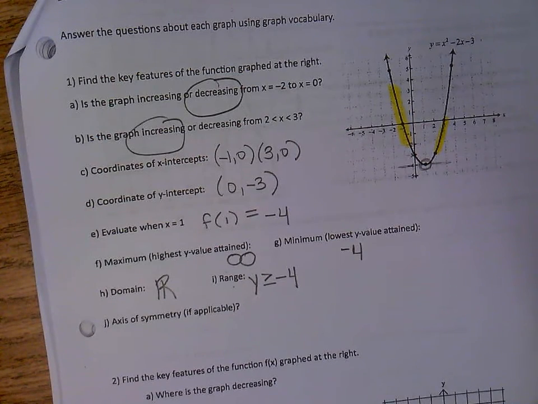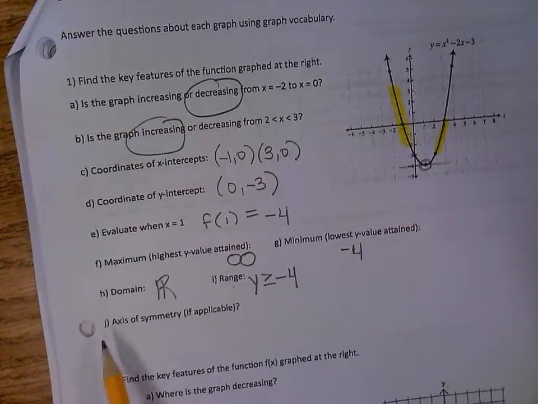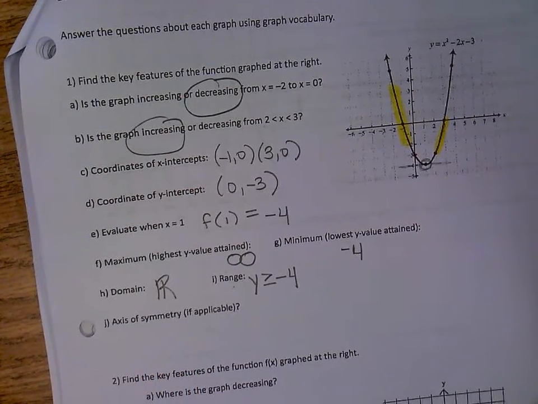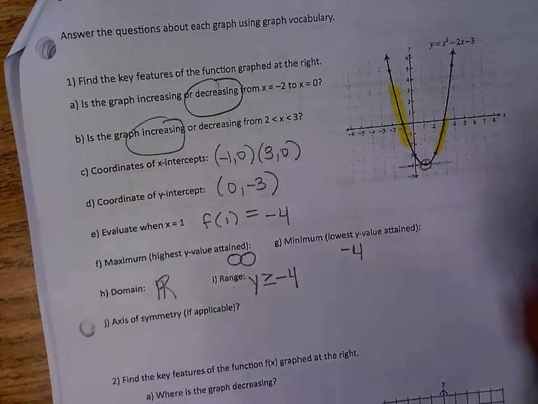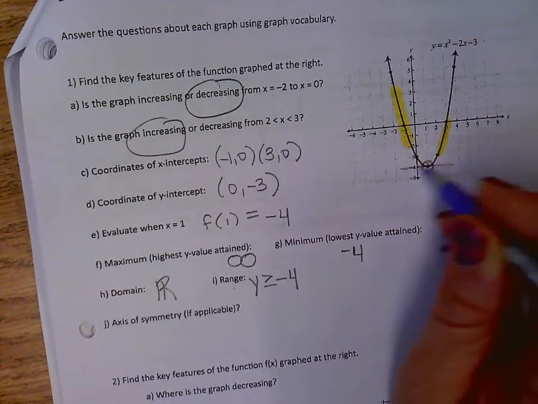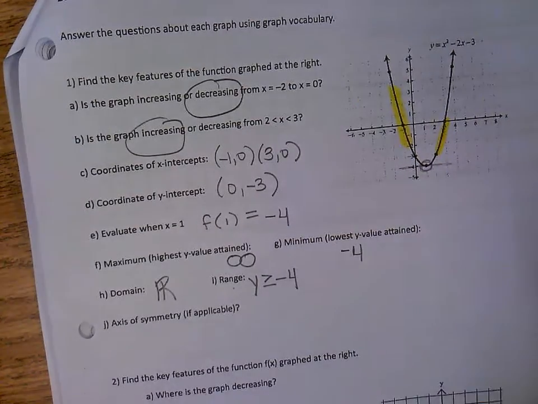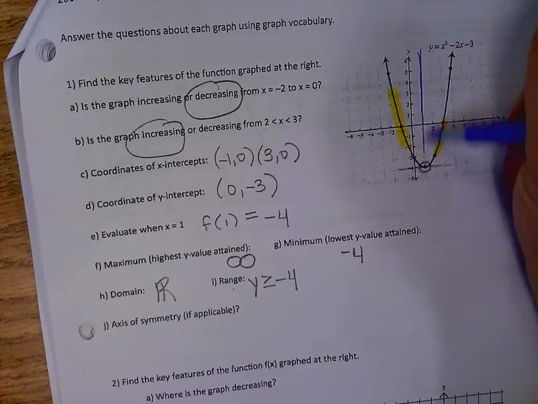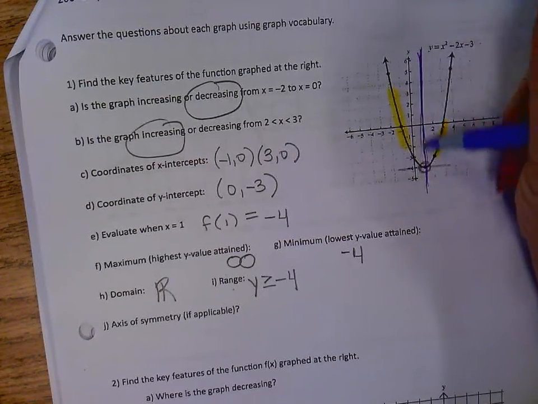Here's another word I haven't used yet today, axis of symmetry. Is there anywhere I can cut this graph in half? Yes. So this is called, wait, cut it in half, -4? So I think that we're talking about a different axis of symmetry. To me, if I cut this graph in half, I would slice it down the middle like that.